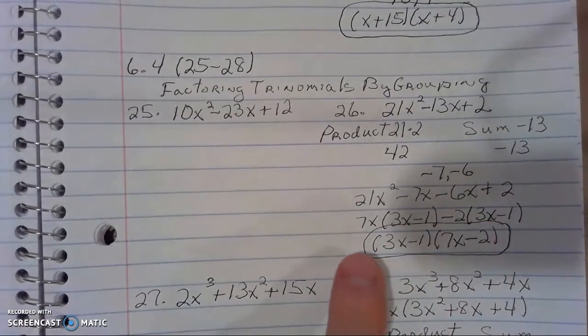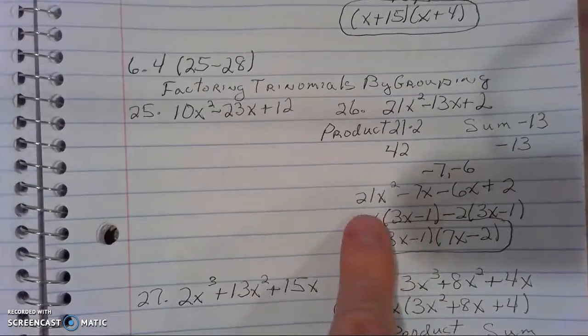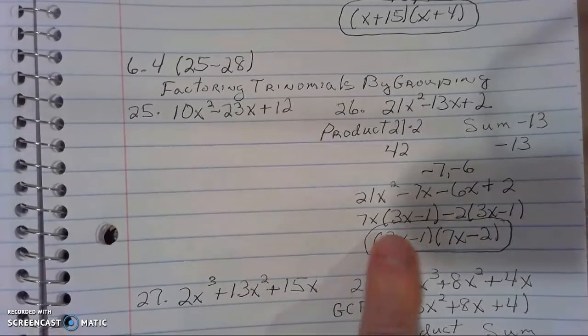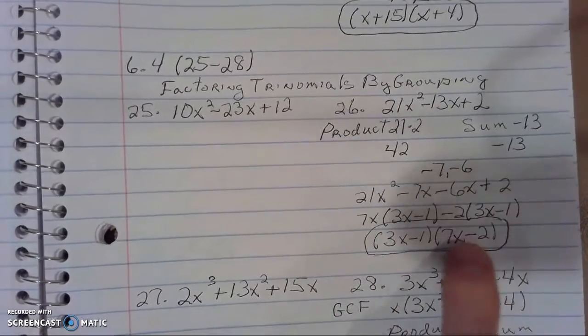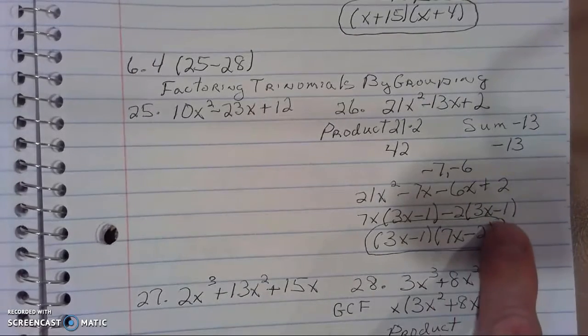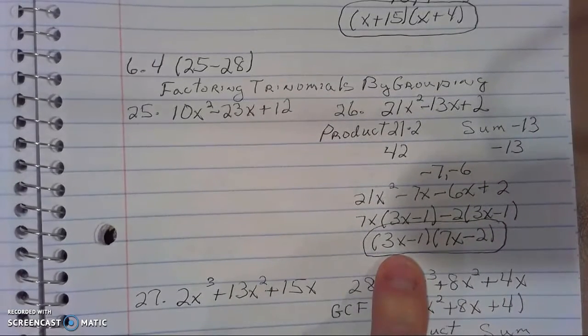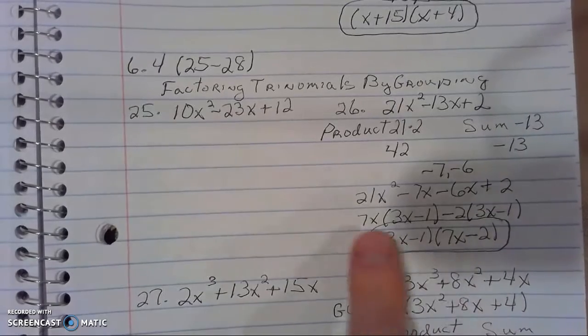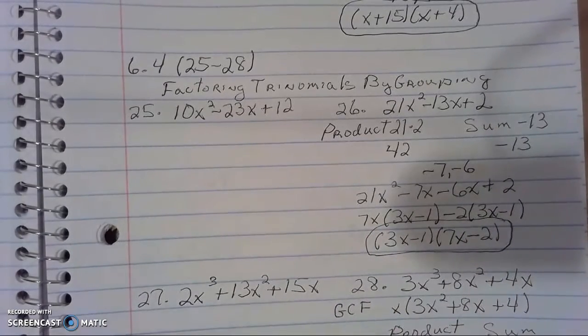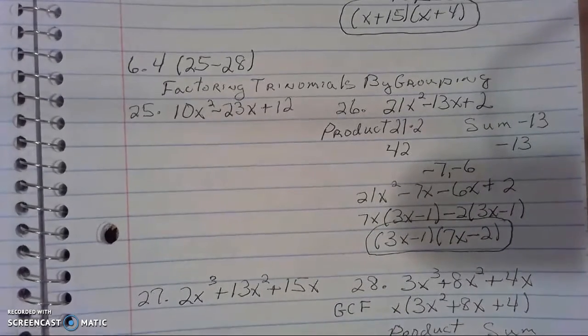And then we factor by grouping. 7x comes out of the first two, leaves us 3x minus 1. Negative 2 comes out of the next two and leaves us 3x minus 1. And then 3x minus 1 is your common factor out in front times 7x minus 2. And always check with FOIL.